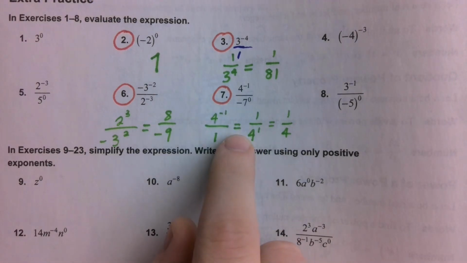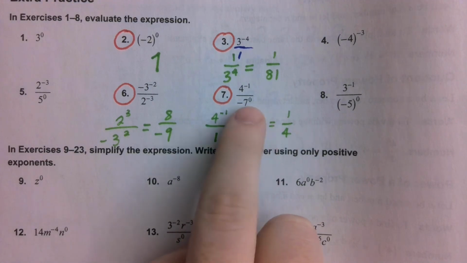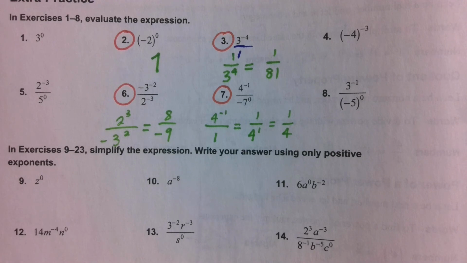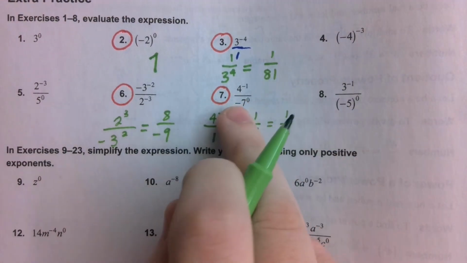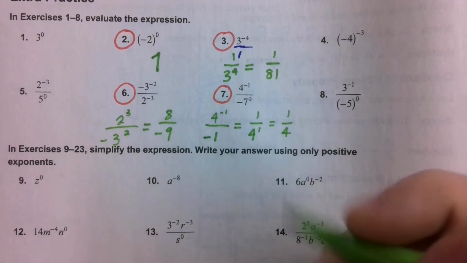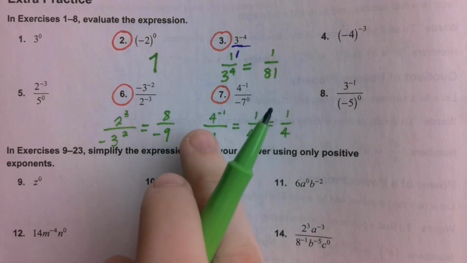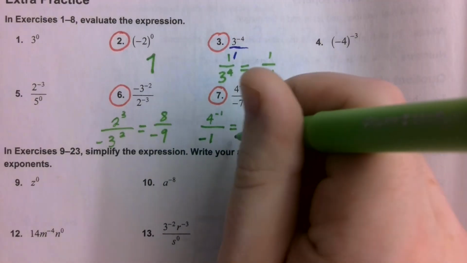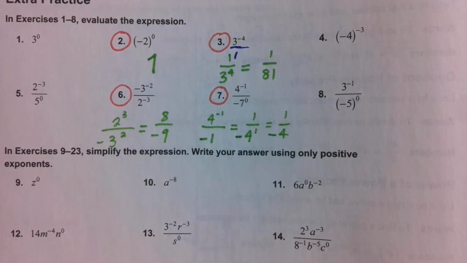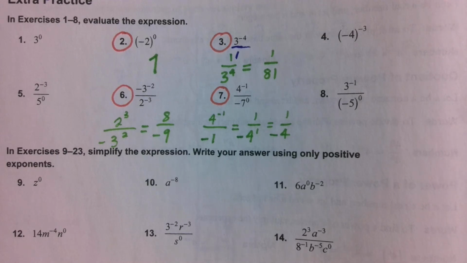For number 7, this one was an interesting problem because there were a couple steps to it. Negative 7 to the 0 power, well, it's to the 0 power, so it's just 1. But be careful. The negative sign here isn't being taken to the 0 power. So this becomes 4 to the negative 1st power. When we flip this 4 to the negative 1 over it, it should become 1 over negative 4 to the 1 because the negative sign will stick around. We'll talk about why this is in just a moment.